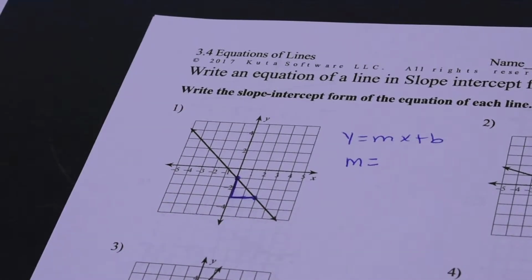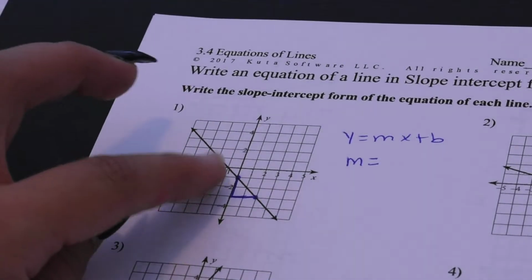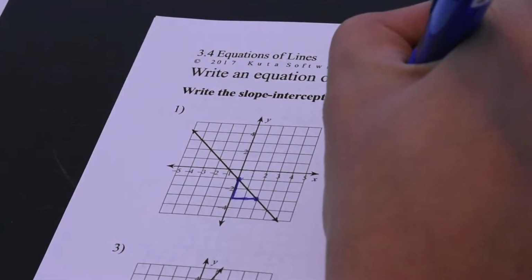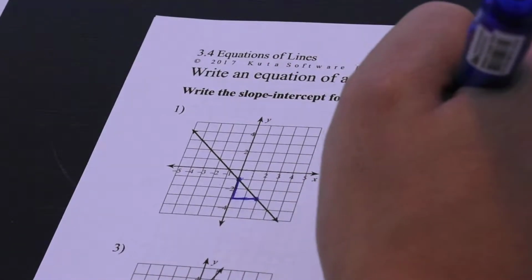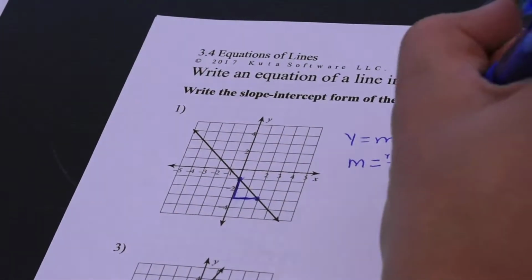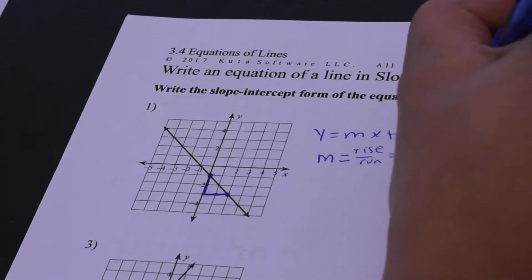I don't have to worry about scaling it or going by 2s or 4s or 6s or whatever. It's going by 1, so I can count. So this is 1, 2. So slope is rise over run. My rise is 2. My run is also 2. And 2 over 2, if you put it in your calculator, you know is 1.